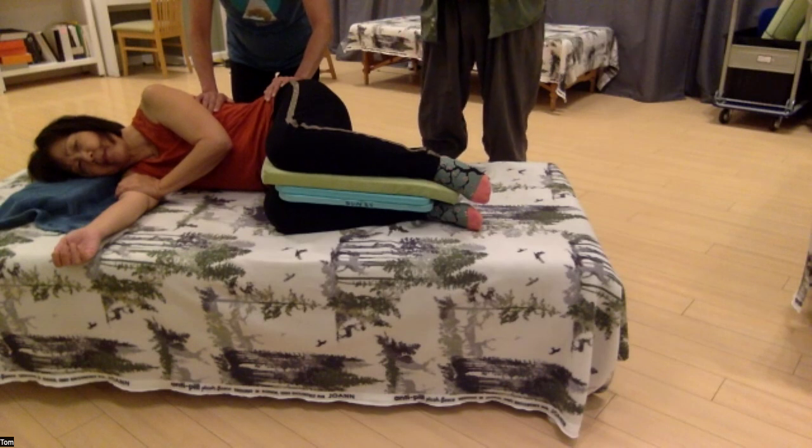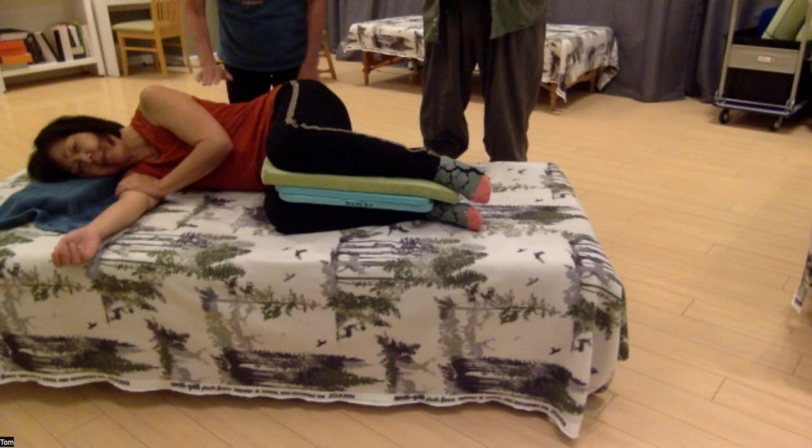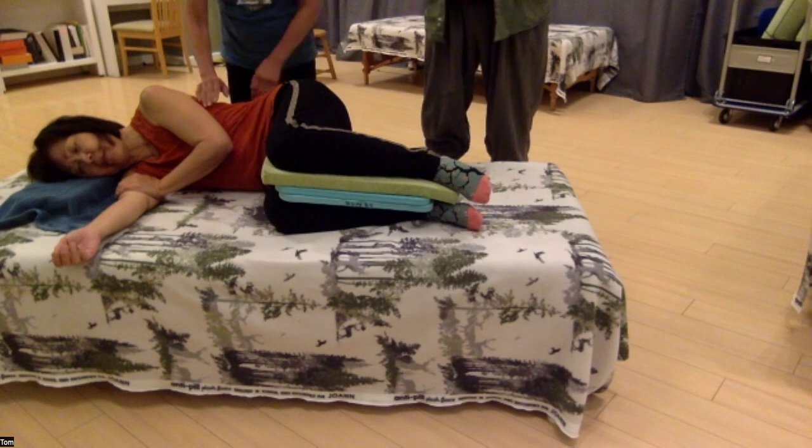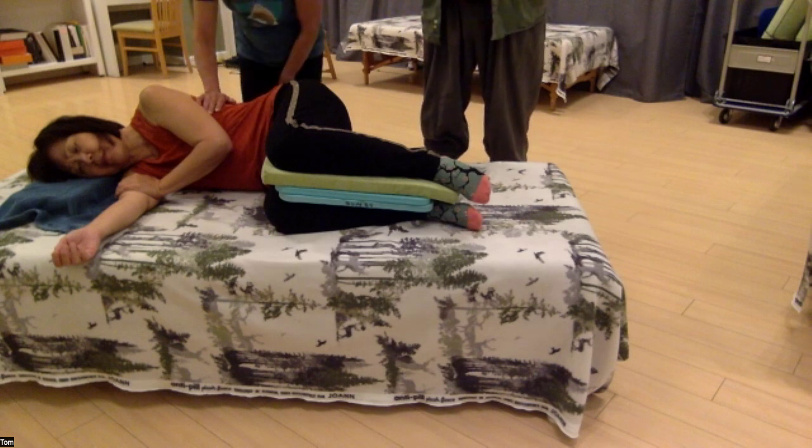Don't worry about going the other way yet. Okay, so let's separate it. You got the direction of the ribs down, right? So keep taking the ribs in that direction. Think about rolling them on the table.